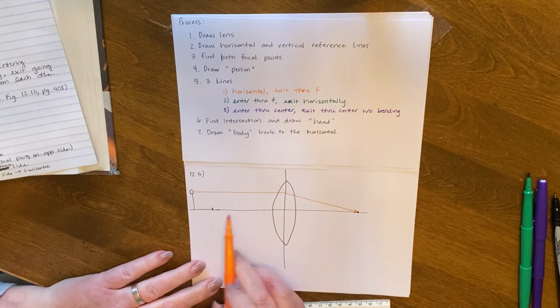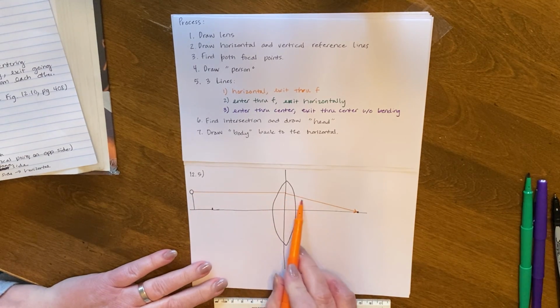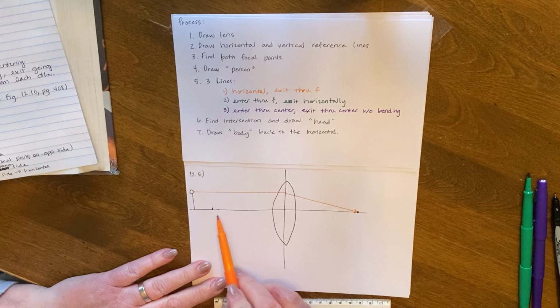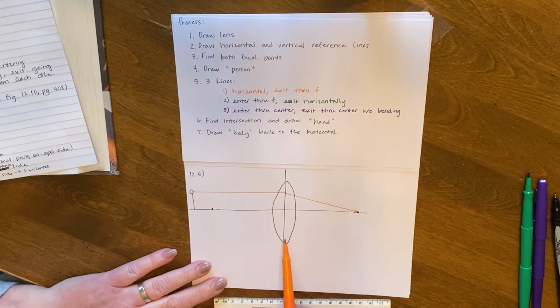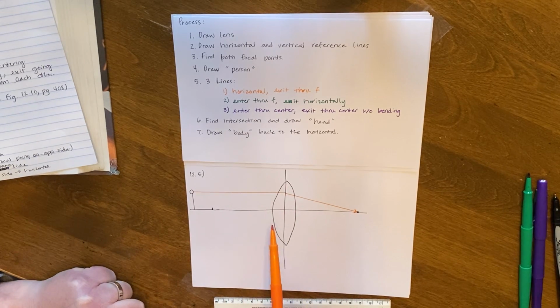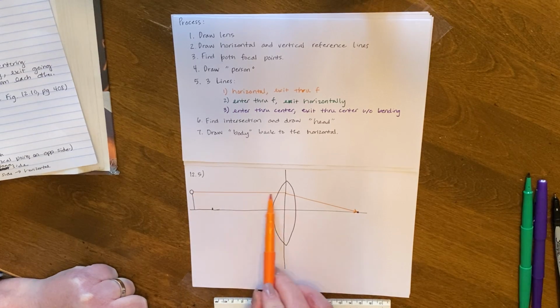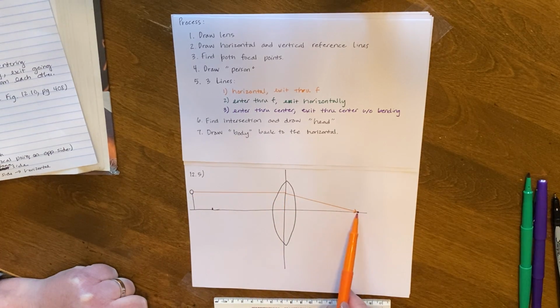It's different from mirrors because light's actually passing through. It's not being reflected back because this isn't a reflective surface. This is a transparent medium. So he's going to look through. When it reaches the center point, it's going to bend toward the focal point.